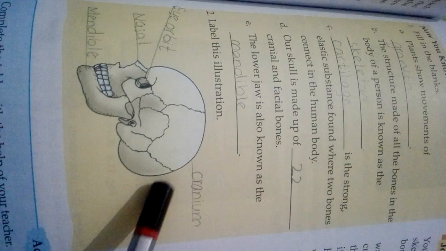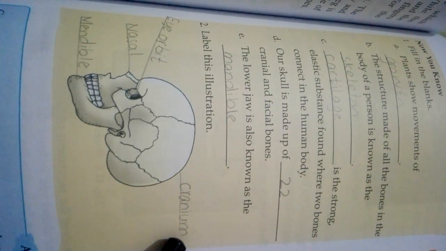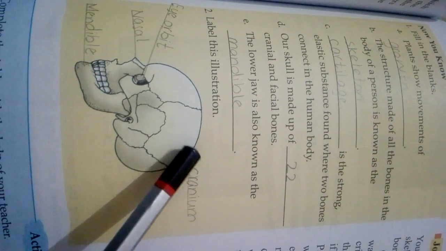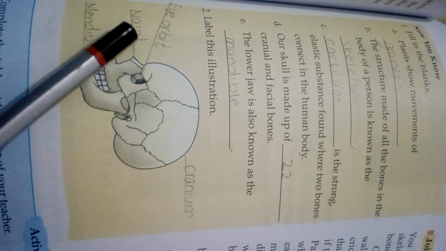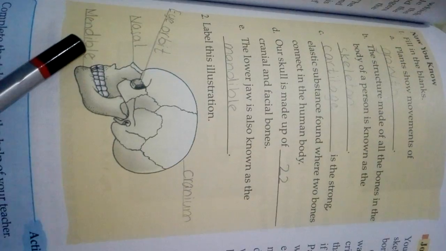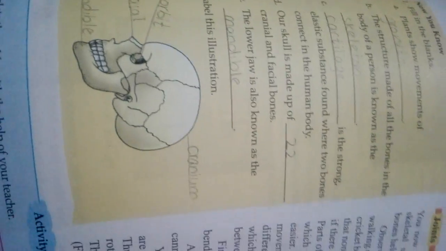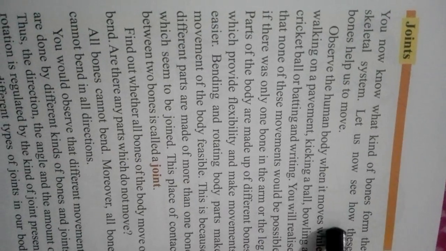This labeling you have to do: draw a line with the help of a scale and then write. This is the cranium, this is the eye orbit, it is the nasal part, and this is the mandible. Clear? Next we are going to read about joints.